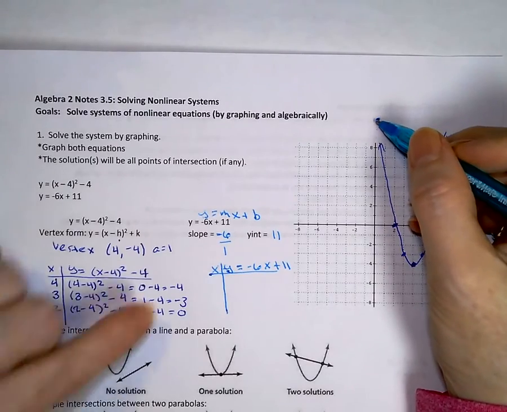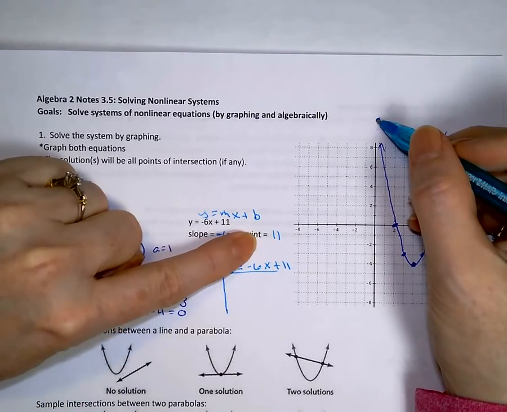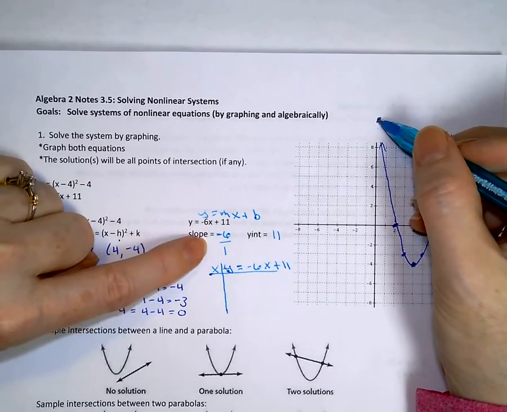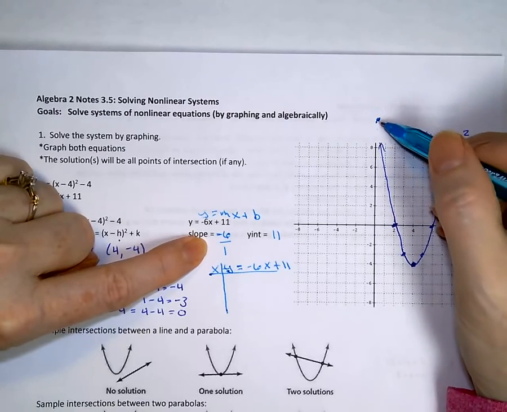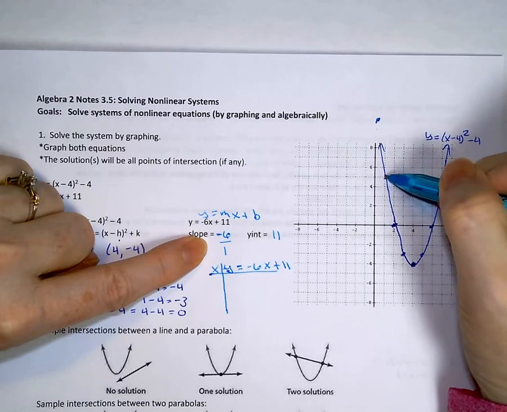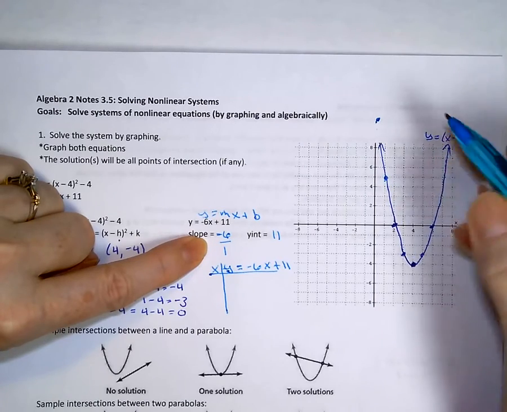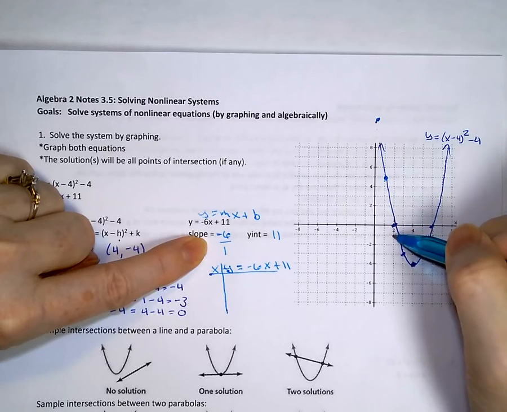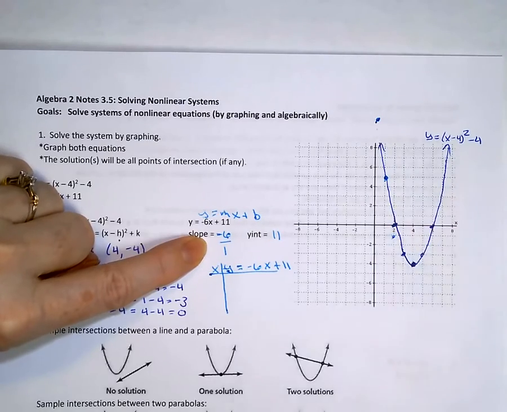But first, from our slope-intercept form, the 11 being our starting point, always on the y-axis, and then from there, I'm going to rise -6 and run 1. So make 2 moves for my next point. So if I go down 1, 2, 3, 4, 5, 6, and over 1, ooh, look at that. Looks like I'm hitting the parabola. And down 1, 2, 3, 4, 5, 6 over 1. I'm just to the side of the parabola.